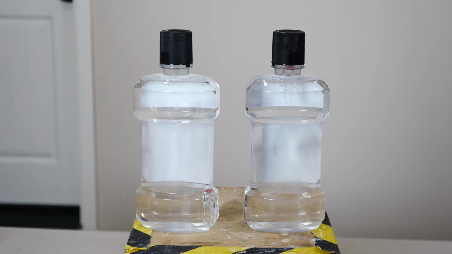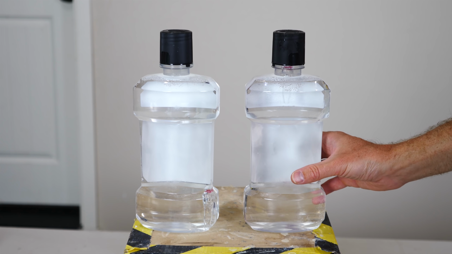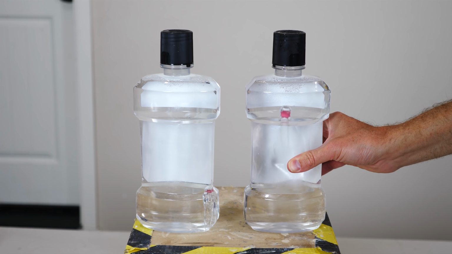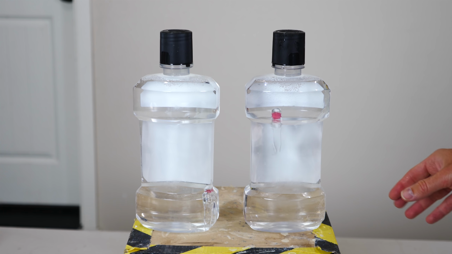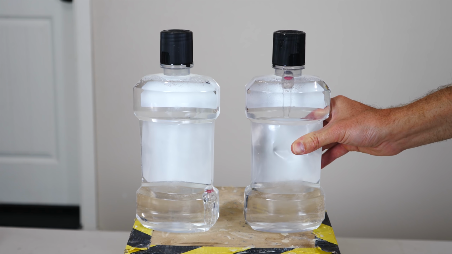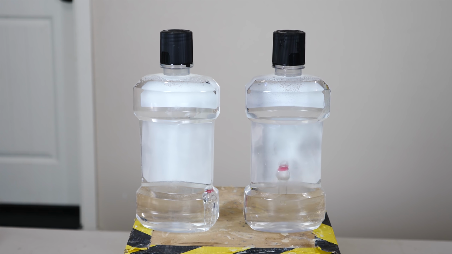But now watch what happens when I compress the bottle. As soon as I put some pressure on it, the diver sinks. And when I let go, it goes back up. Squeeze it, it drops down, and let it go, and it floats back up.